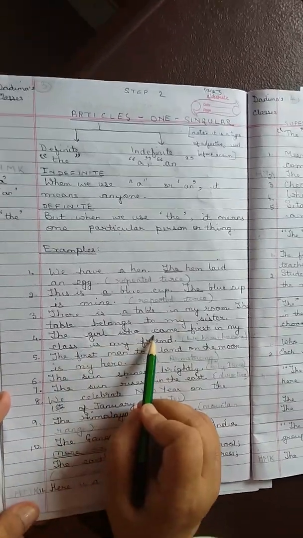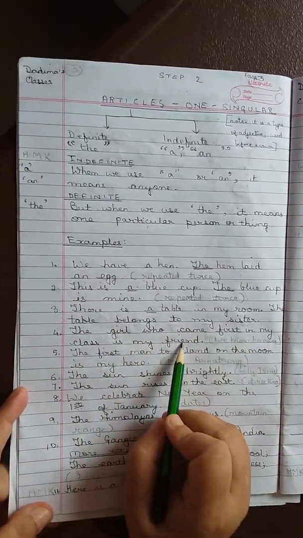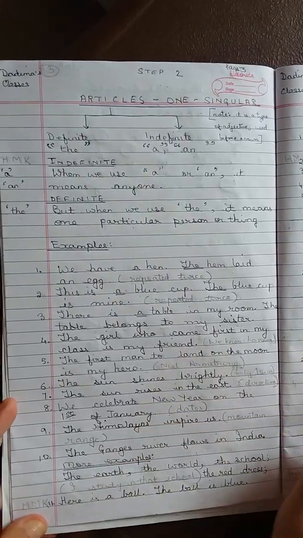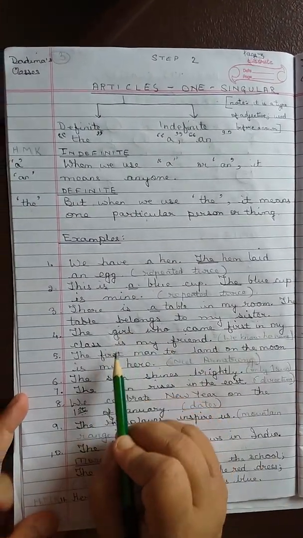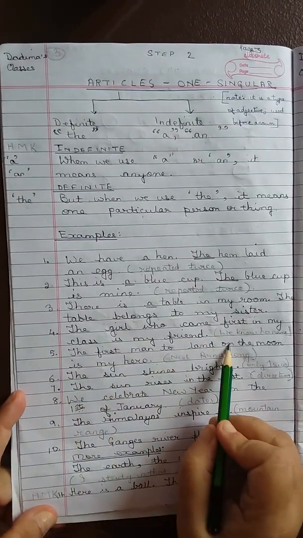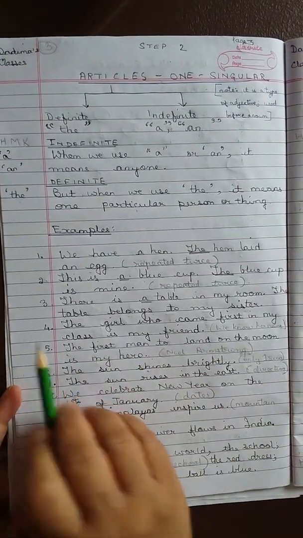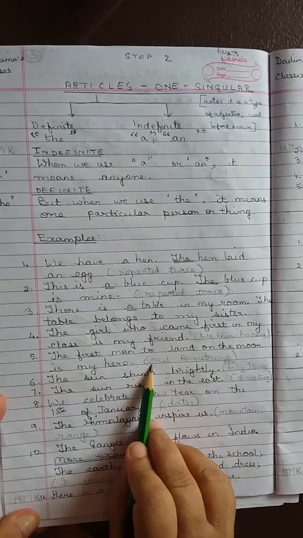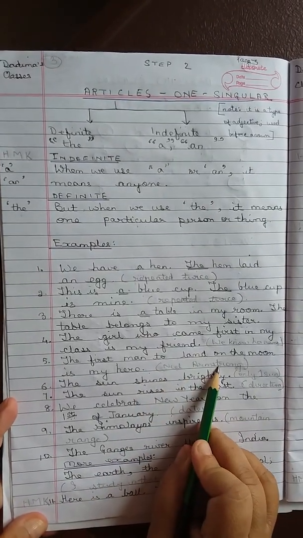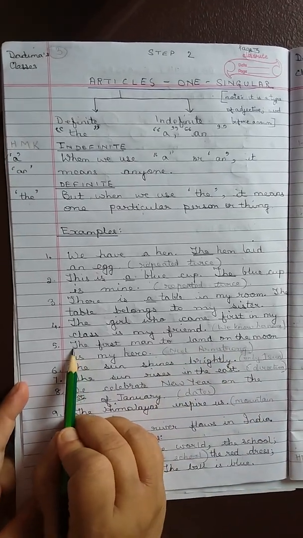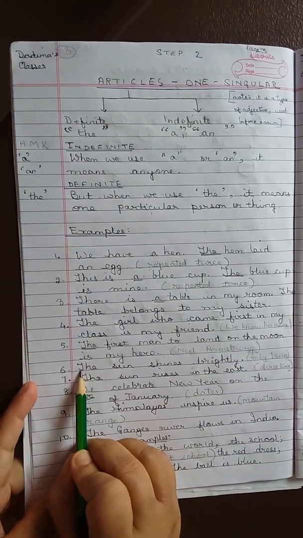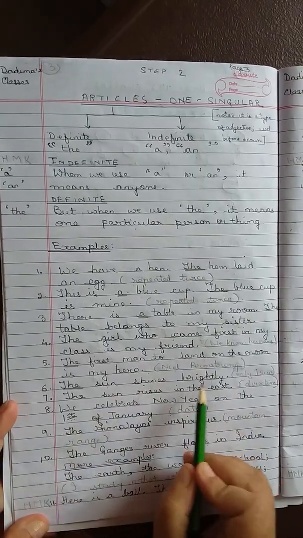The girl who came first in my class is my friend. I don't give her name, but in your mind, you all know who came first in your class. You recognize her. The first man to land on the moon is my hero. I have not given his name, but you all know that Neil Armstrong landed on the moon. He was the first man to land on the moon. The first man.